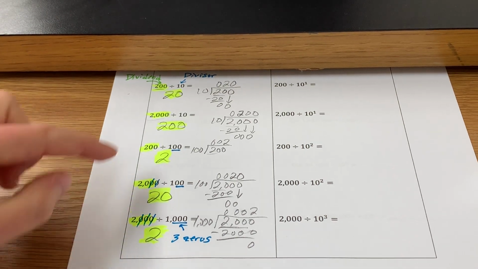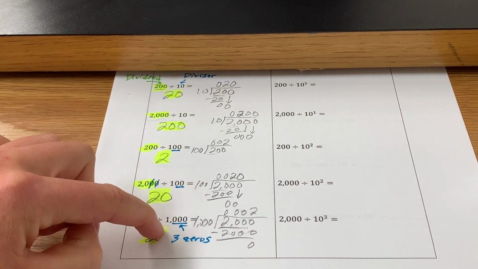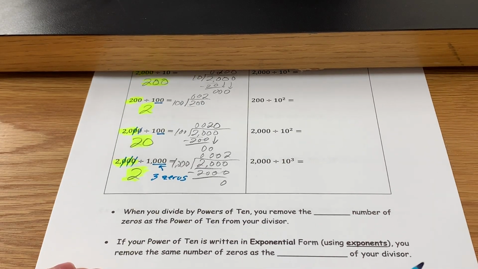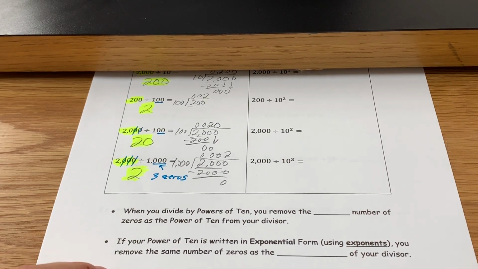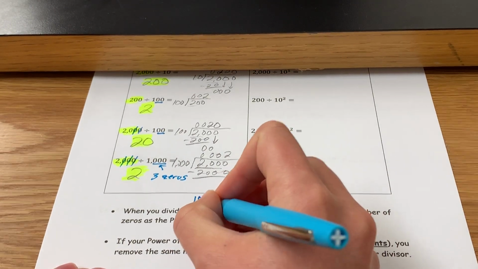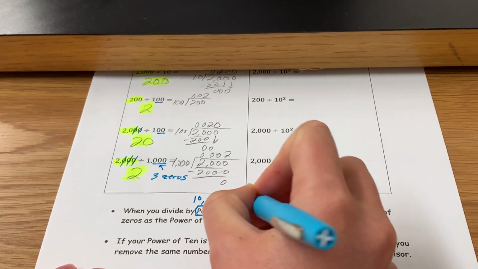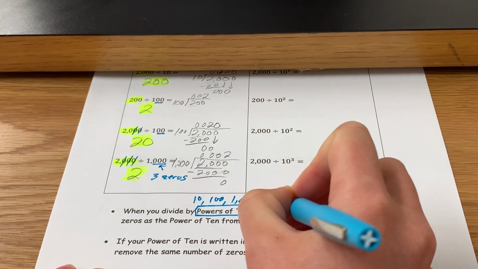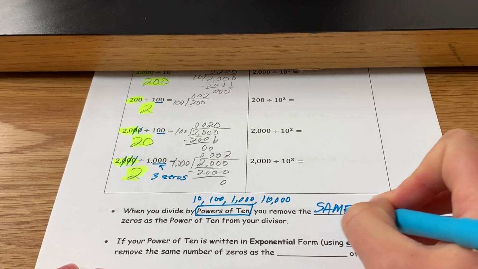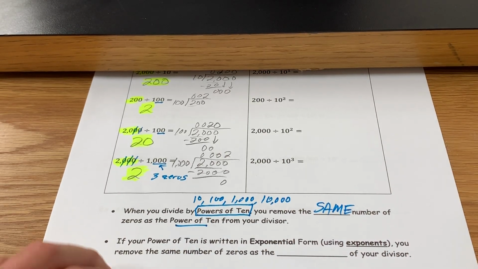And it does turn out that when you divide by powers of 10, you can simply eliminate the same number of zeros as the number of zeros in your power of 10. So we're going to summarize that down here. When you divide by powers of 10, again, this is only by powers of 10, such as 10, 100, 1,000, 10,000, you remove the same number of zeros as the power of 10.